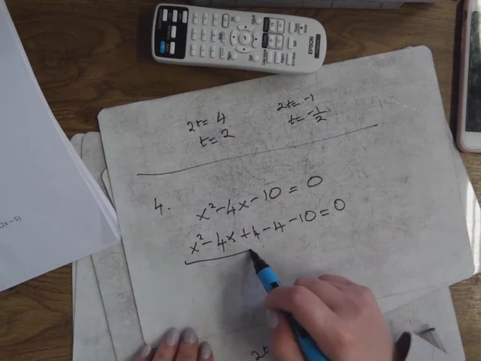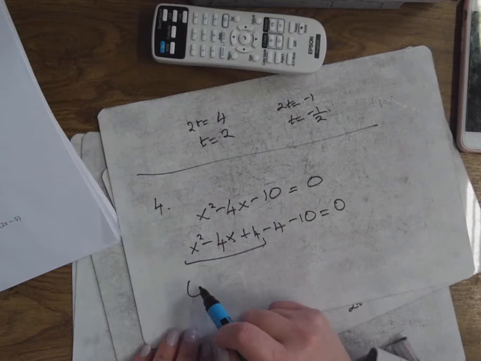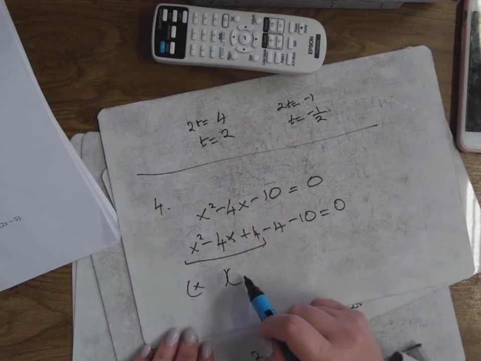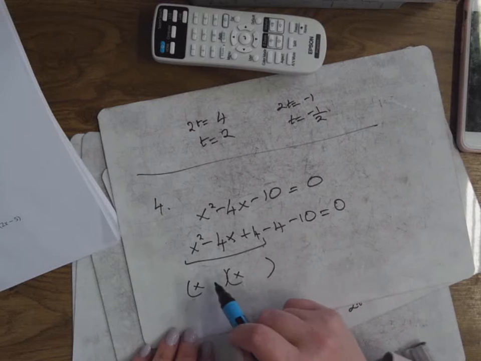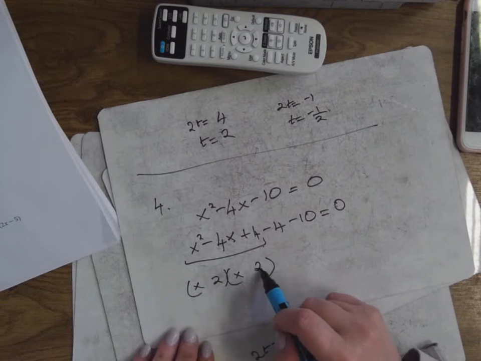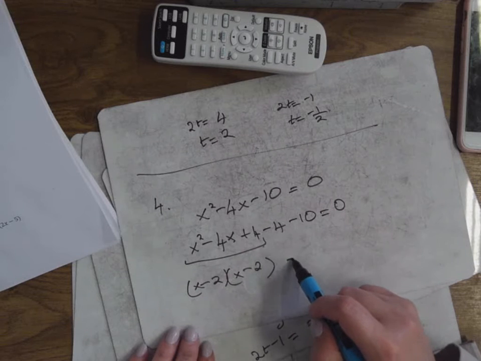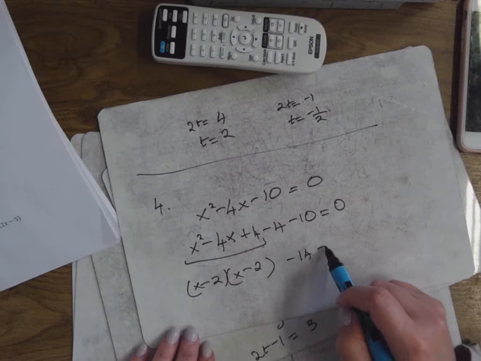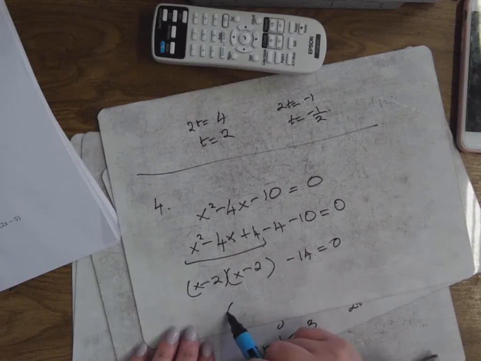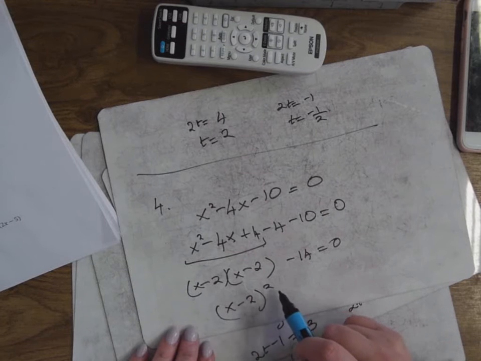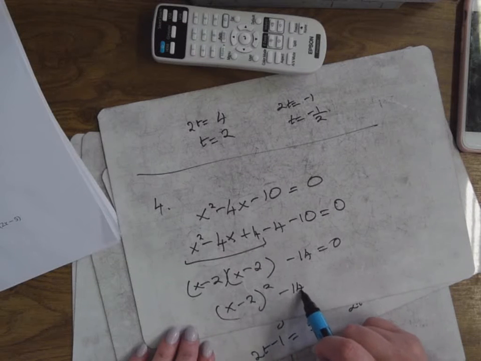Then if you factorize the first 2, it'll be x and x, it'll be 2 and 2, and it'll be a minus and a minus. Then minus 4 minus 10 is minus 14 equals 0. So that means (x minus 2) squared minus 14 equals 0.